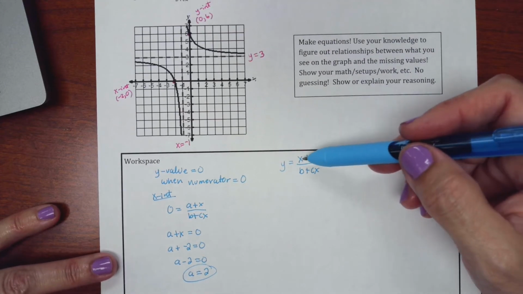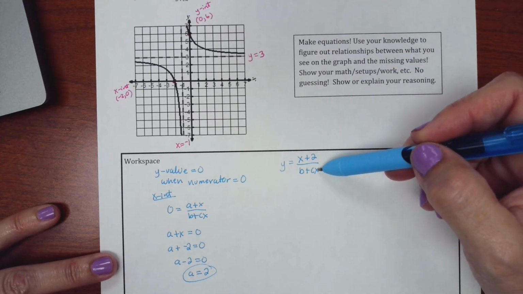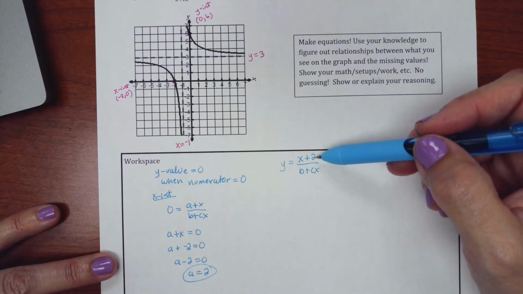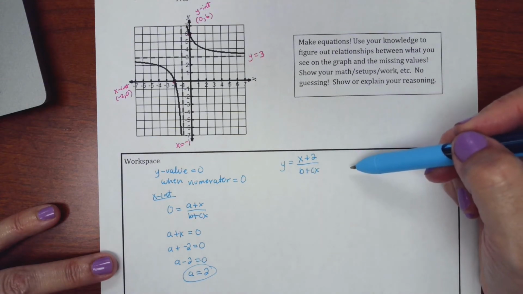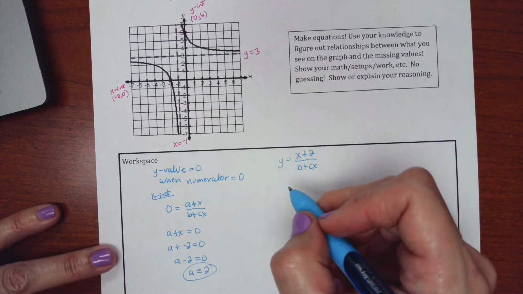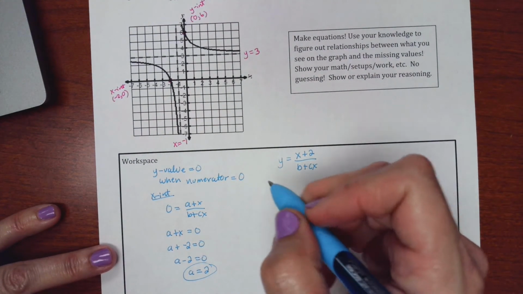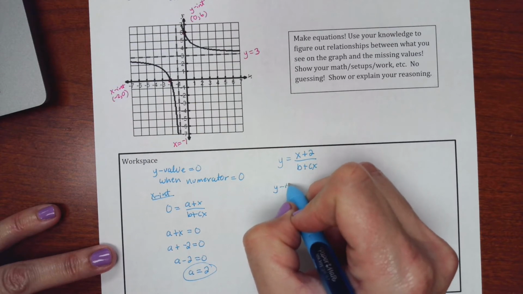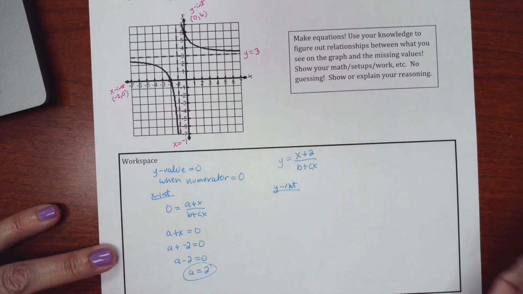So if I put zeros here and here, those two pieces will go away, and I know that this answer 2 over b has to equal 6, right? So I'm using my y-intercept to figure out that answer.